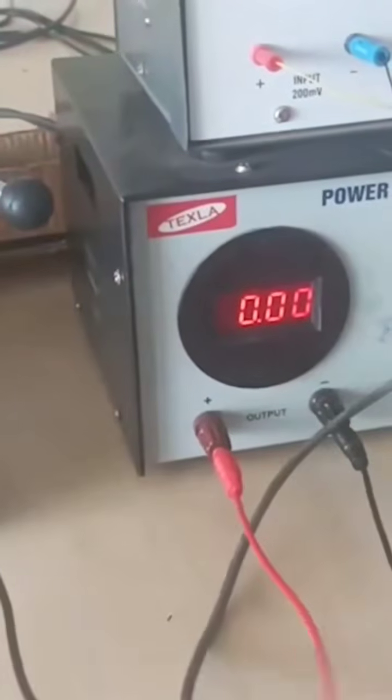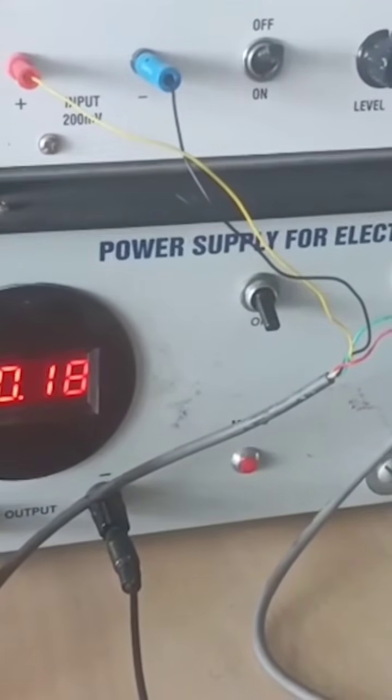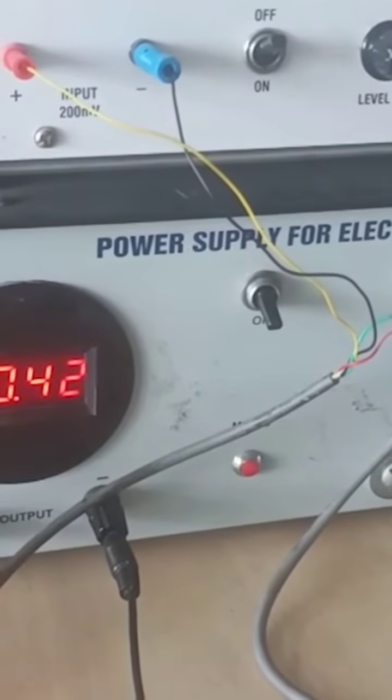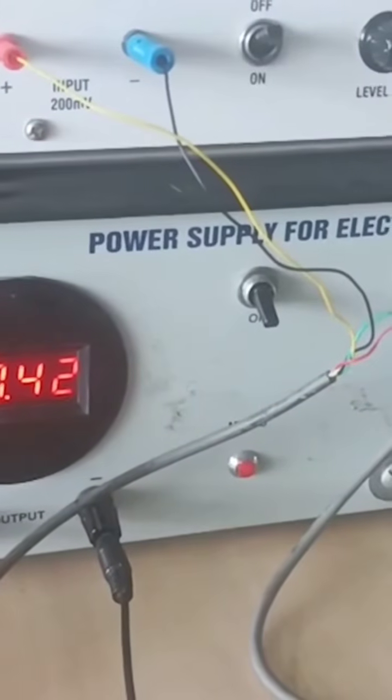But before that, let us give some constant current here to make this an electromagnet. So you can see the connection. The connection is quite simple. You just have to connect from the magnet to the power supply. Now let us give some constant current here, about 0.3 or 0.4. This is 0.4 amperes of current that I am giving here.